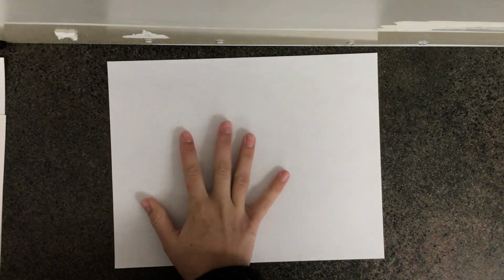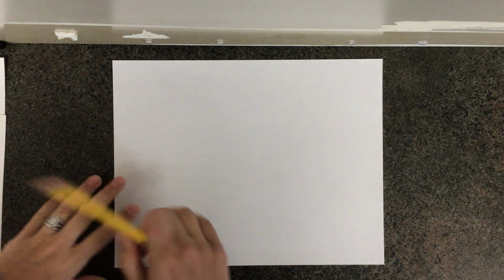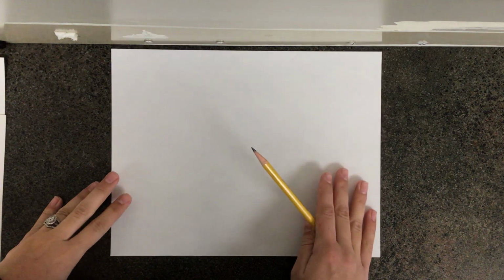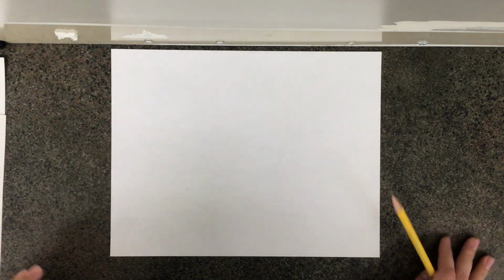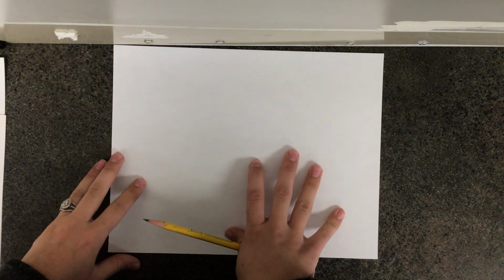For today's art lesson, you are just going to need a piece of paper and a pencil. A piece of blank paper will work best. You can use notebook paper if it's the only thing you have, but this will definitely be a big help.